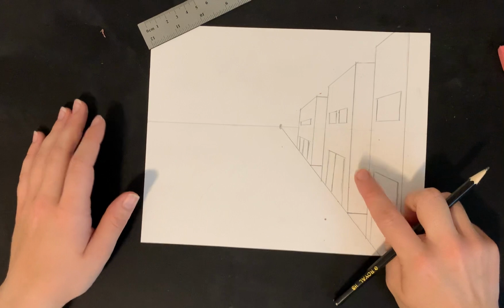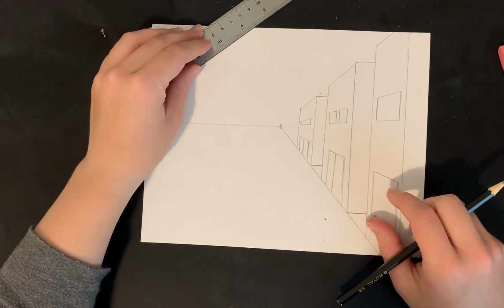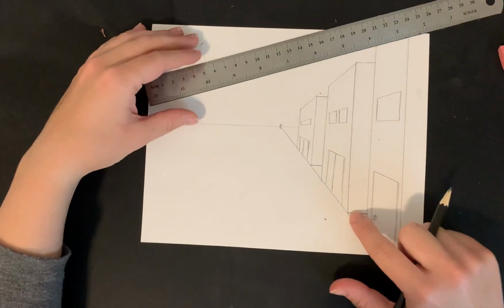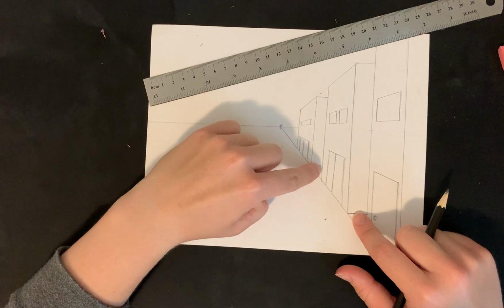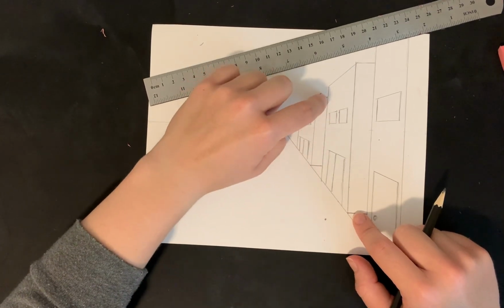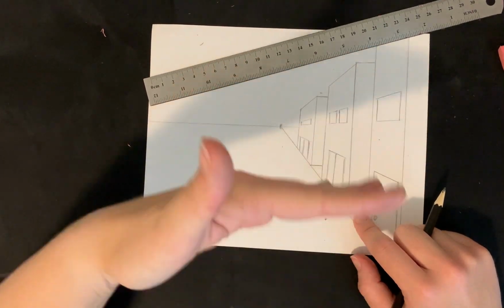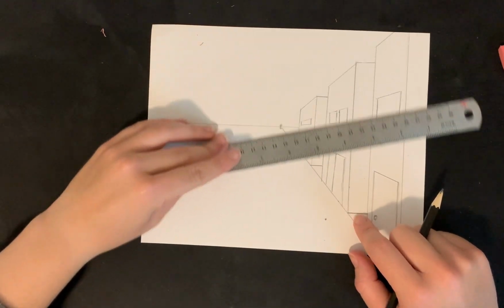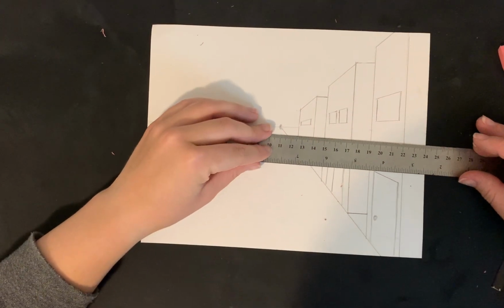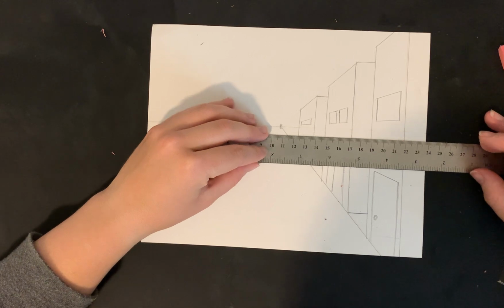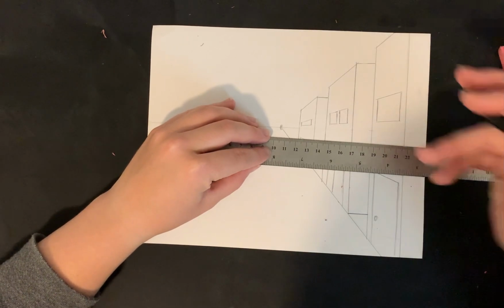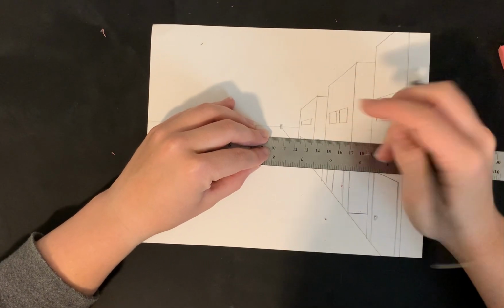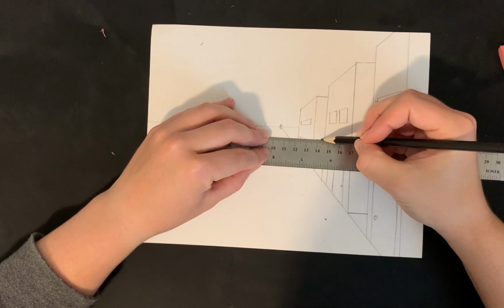Now I want some windows on the side. So remember that, see how these lines are going straight side to side, because we're facing those straight on. Our windows are going to be perfect squares or rectangles. So they're going to be flat at the bottom, not angled like these.